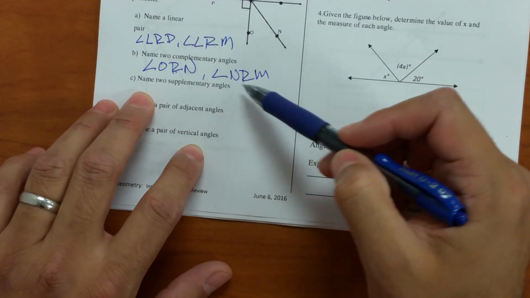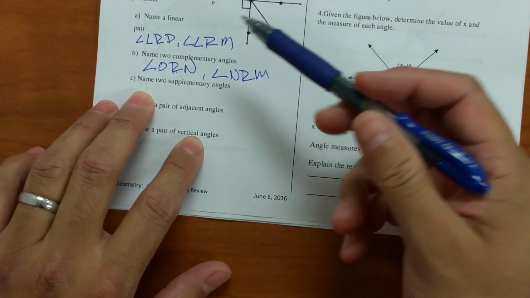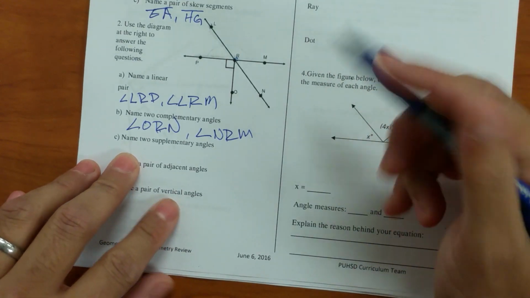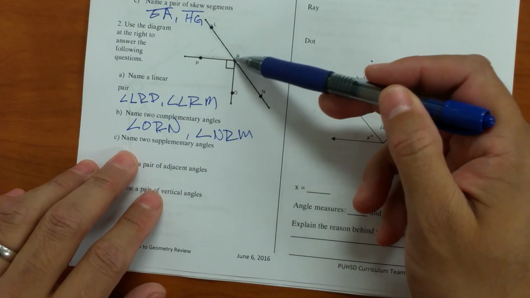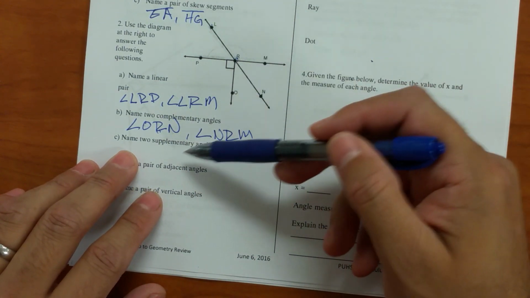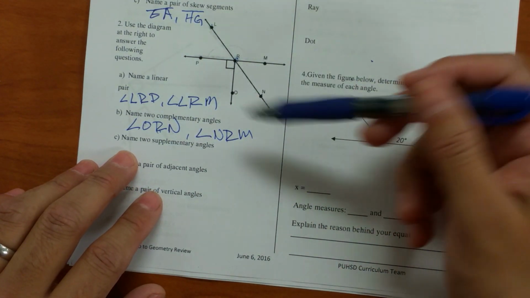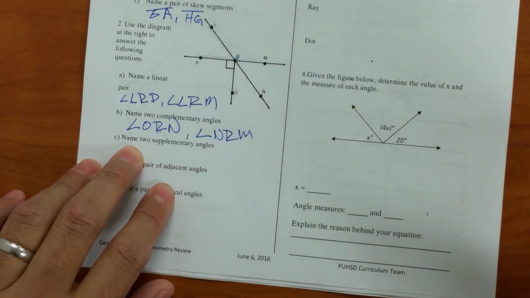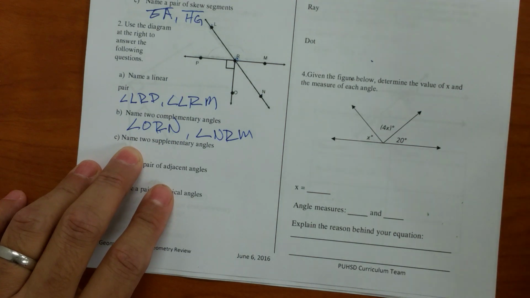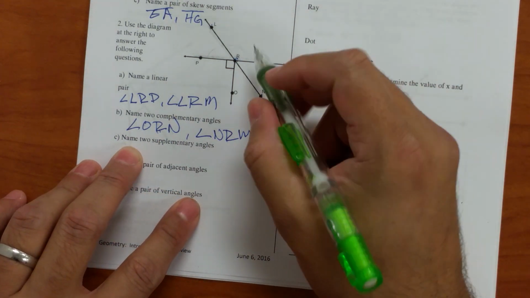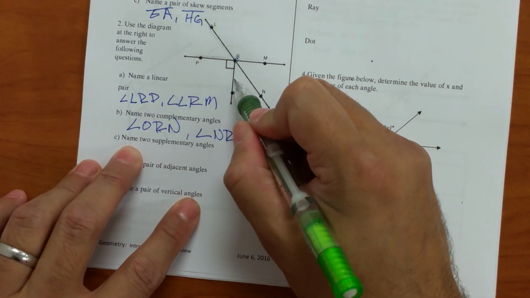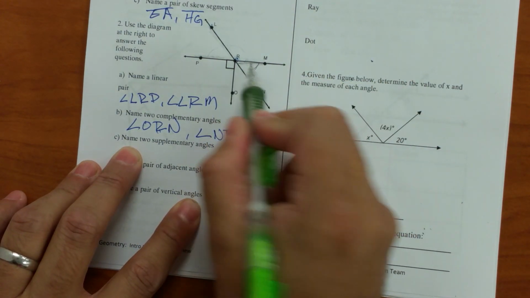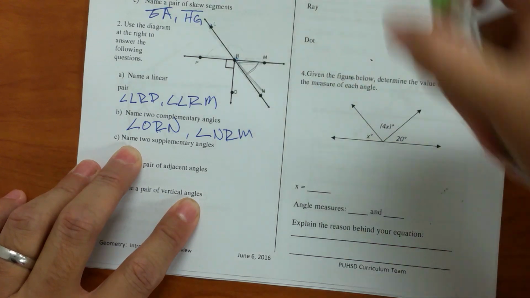Okay, name two supplementary angles. Supplementary is kind of like a linear pair. They add up to 180. When I'm dealing with common vertexes, like I have right here, all of them have the same vertex, a supplementary will also be a linear pair. So they're going to be the same, but just for the sake of it, I'm going to use a different one right here. So let's go with here. It's going to be MRN.